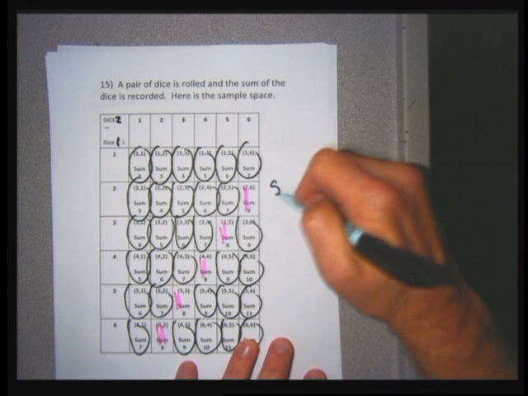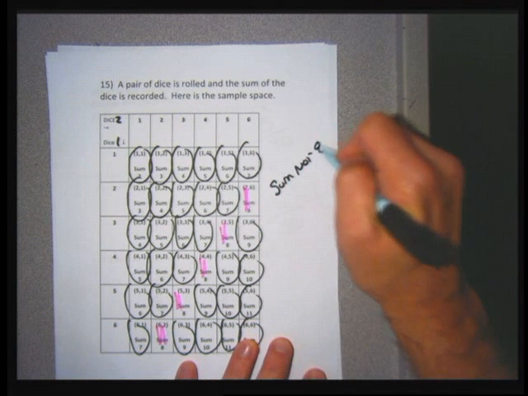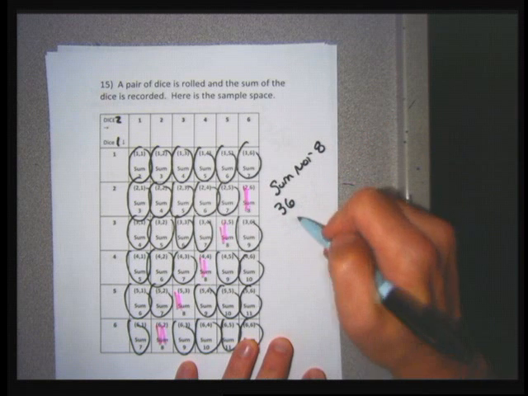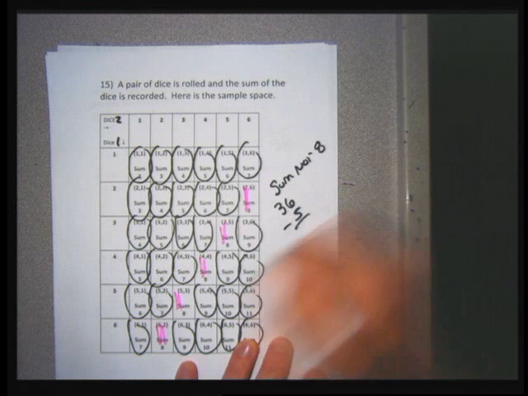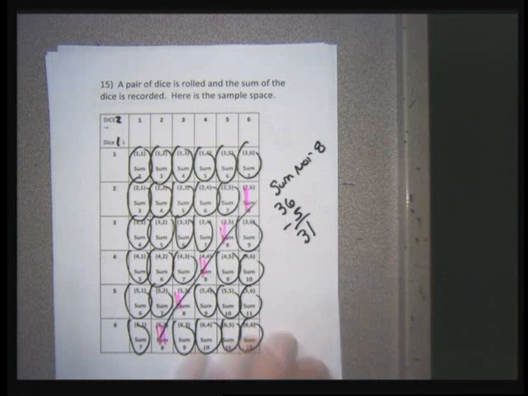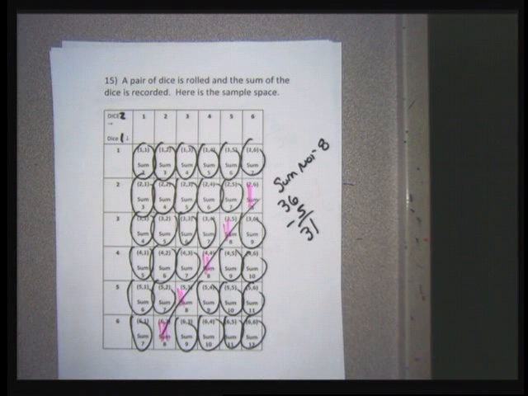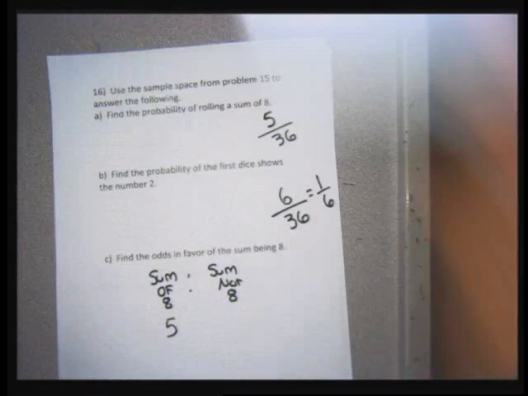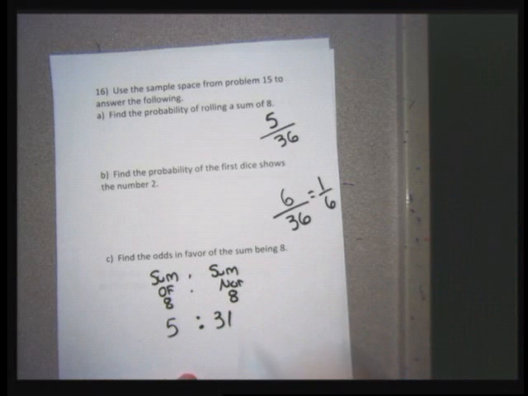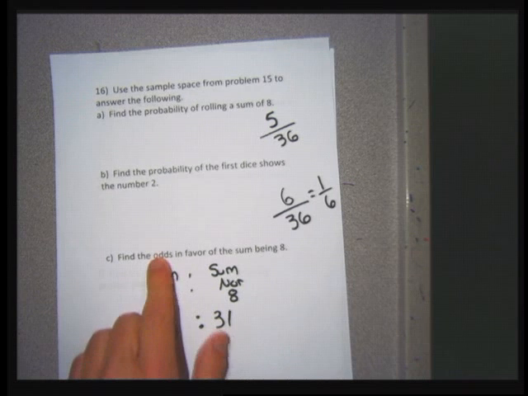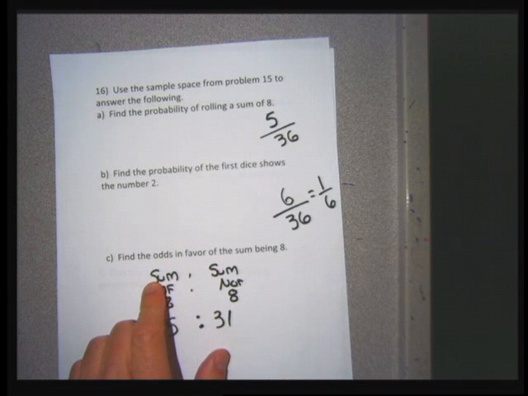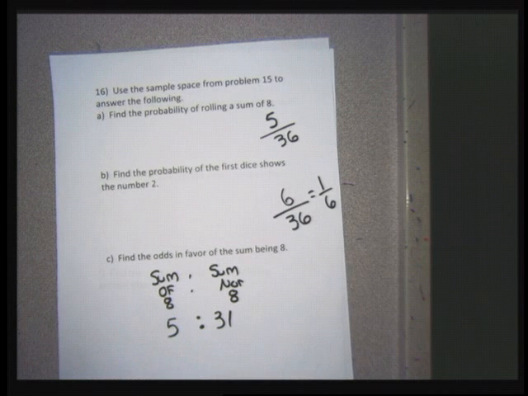For the sum not 8, the total size of the sample space is 36. There's 5 of them that have a sum of 8, these 5. The difference between the 36 total in the sample space and the 5 that have a sum of 8 are the 31 that didn't have a sum of 8. So rather than circling them all, I'm going to subtract from 36. So I'm going to find the easy number, and then to get the other number, I'm going to subtract from 36 to get the odds completed. Because in my odds here, the numbers have to add up to 36. So I'm going to go through, figure out which side is the not and which side is the positive, count the easier one, and then subtract from 36 to get the other side.